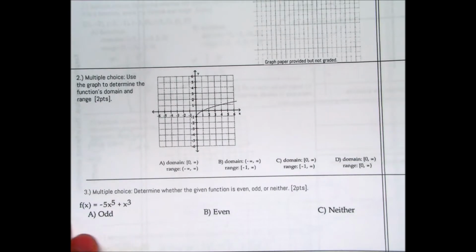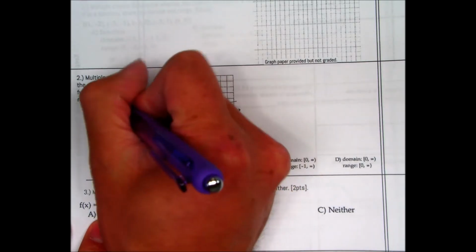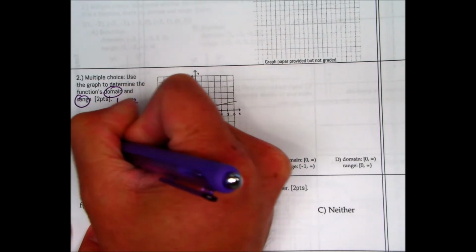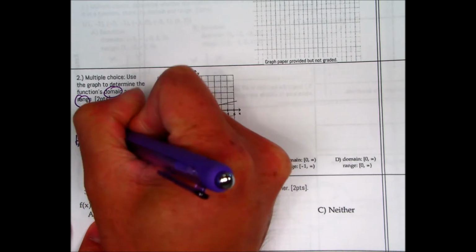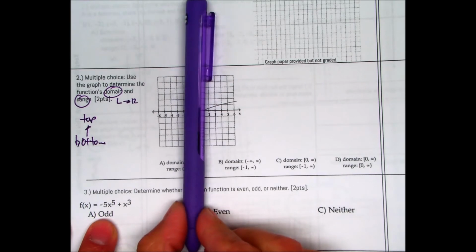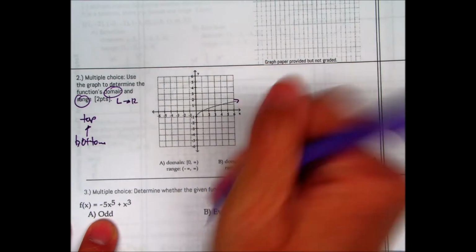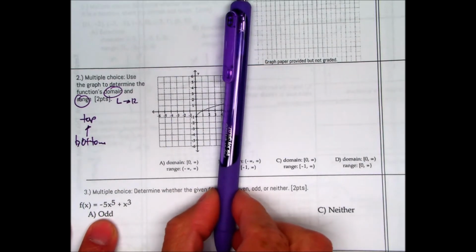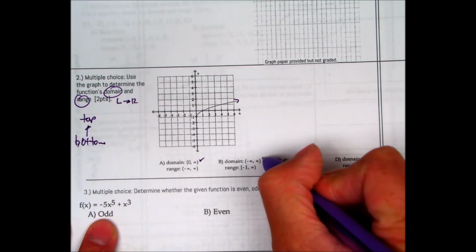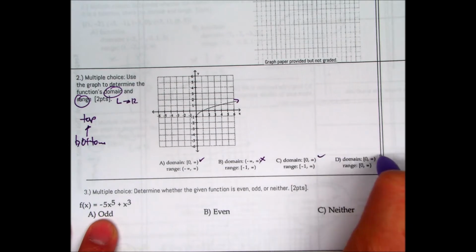Question number 2, use a graph to determine the function's domain and range. Domain goes from left to right, and then range goes from bottom to the top. So domain from left to right starts here, starts at 0, and the last thing you touch is an arrow. So that means positive infinity going that direction. So this one works, this one doesn't, this one does, this one does.